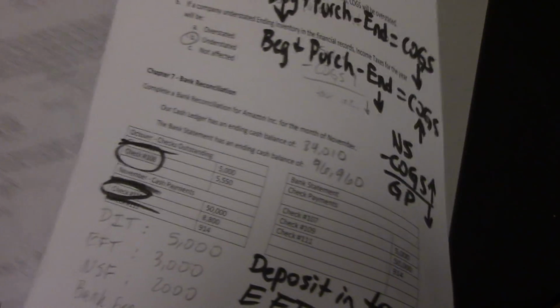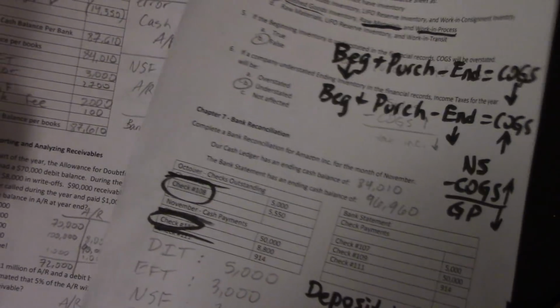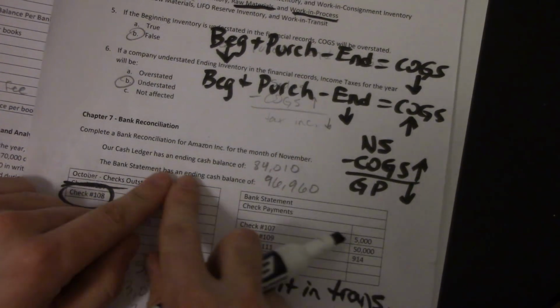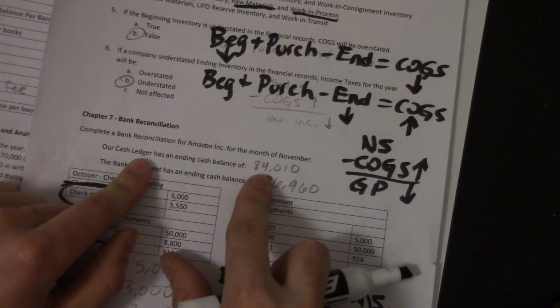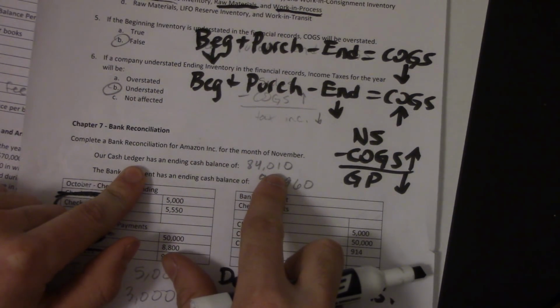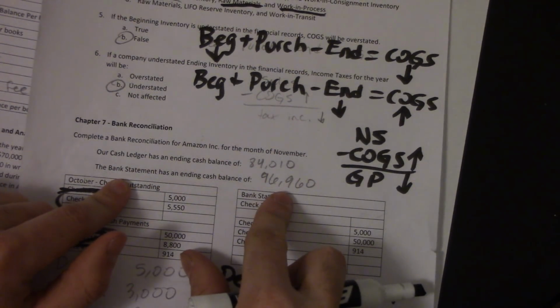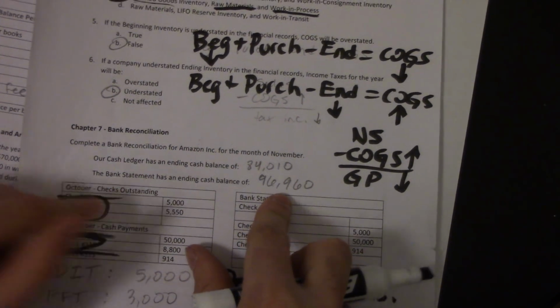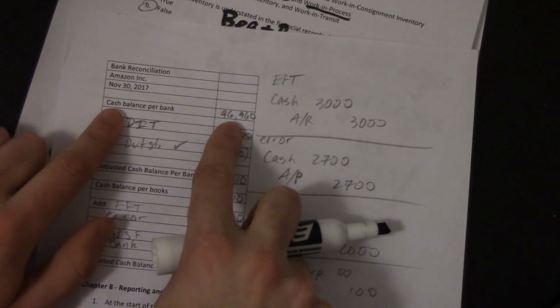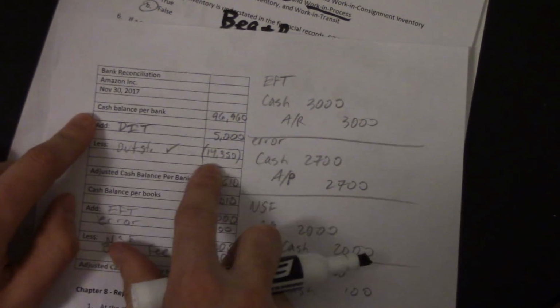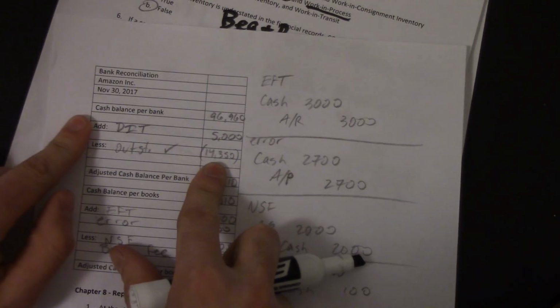Oh, and I didn't mention what our beginning cash amounts were. So, according to our books, we have $84,010. According to the bank, we've got $96,960. So on our bank reconciliation, here's our cash balance per the bank, $96,960. We're going to subtract our outstanding checks for $14,350.